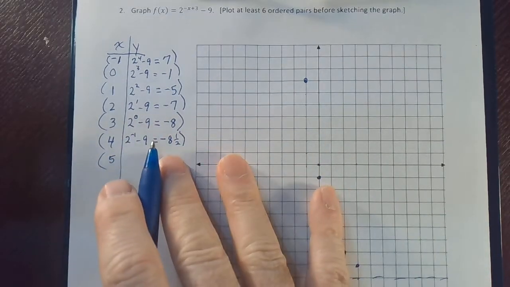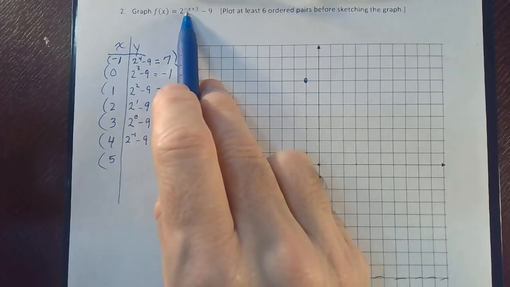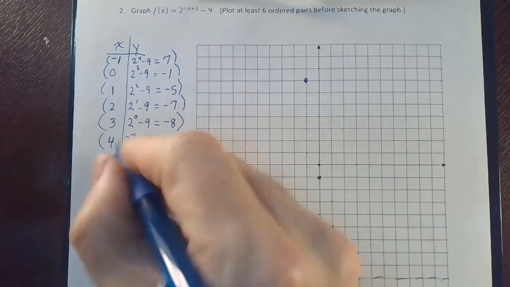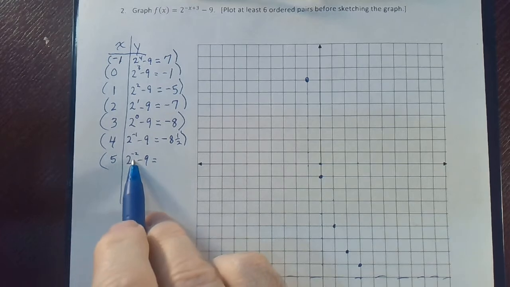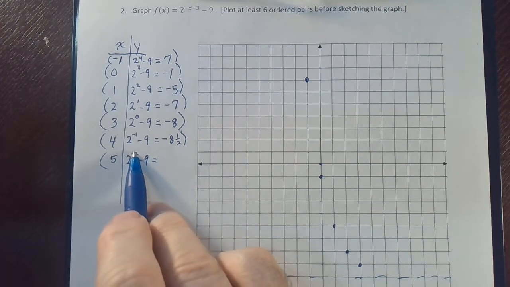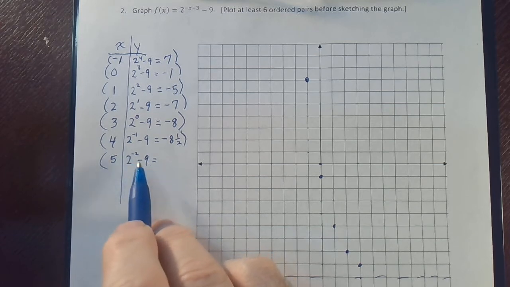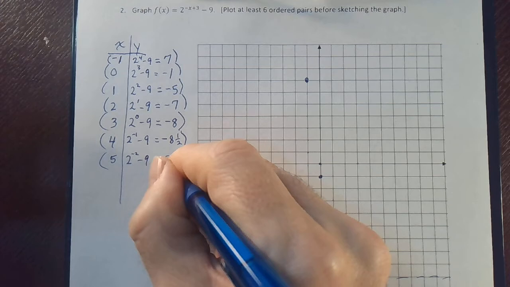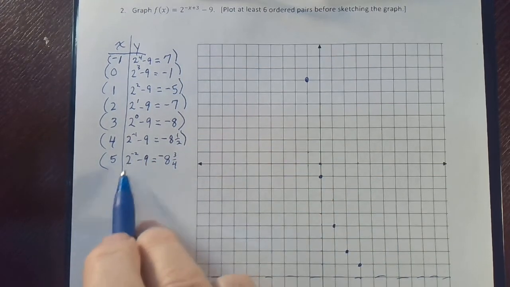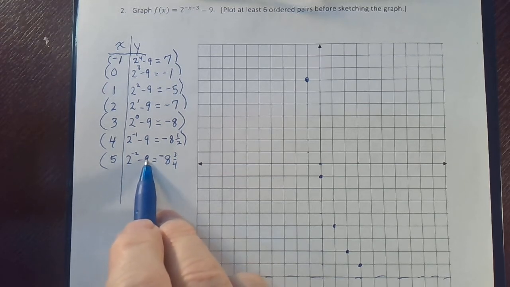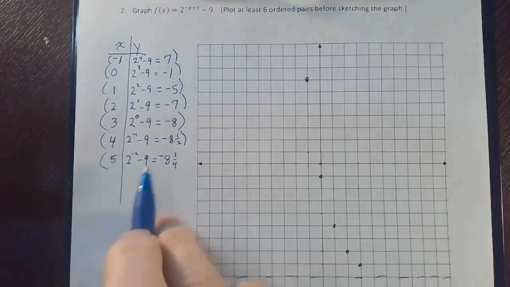Now let's go to x equal 5. If x is 5, we get negative 5 plus 3 for the exponent. That's a negative 2. 2 to the negative 2 minus 9. 2 to the negative 2 is 1/2 raised to the positive 2, which is a fourth. A fourth minus 9, well, think of 9 minus a fourth, and we would get 8 3/4. And it's negative because the 9 has a bigger magnitude than this number, so it's negative.